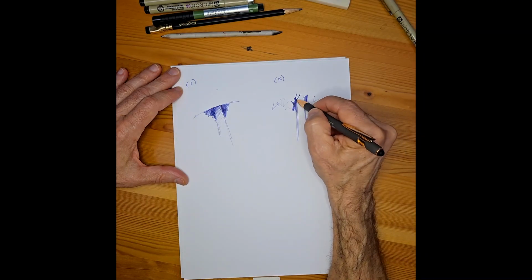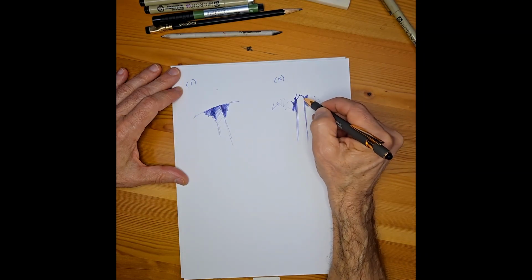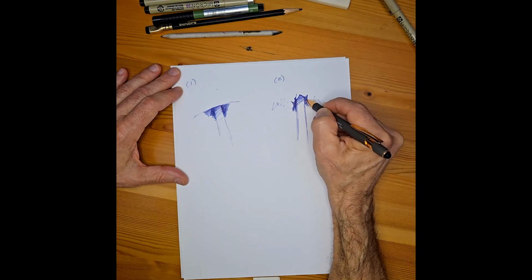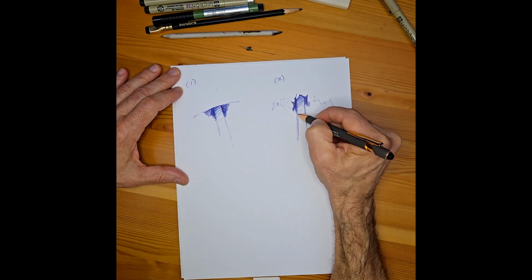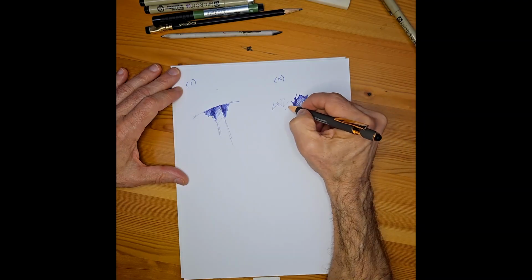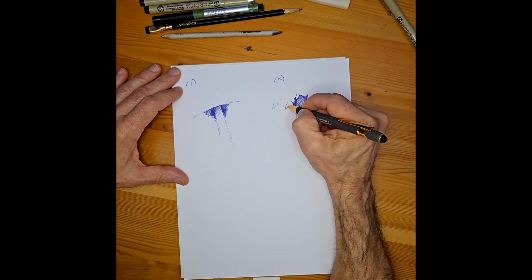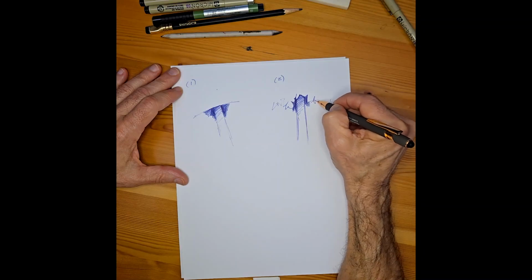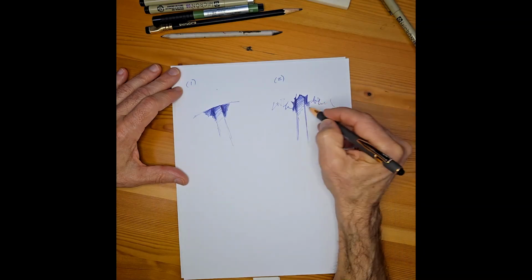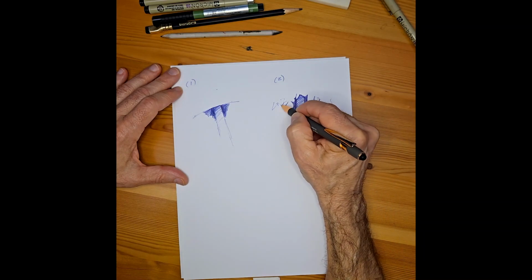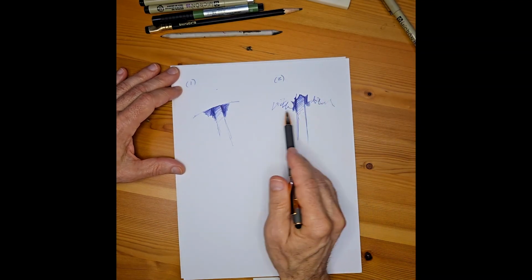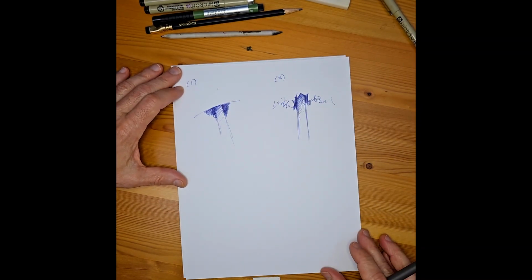And then we'll take the branch itself, and then we'll get shadow on the branch. And see, just by depicting it like that, see how much of an improvement this is over that?